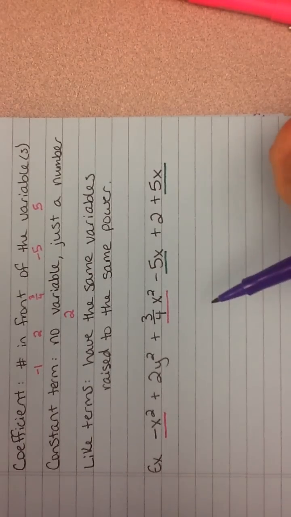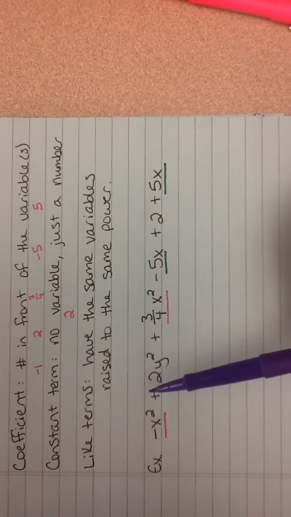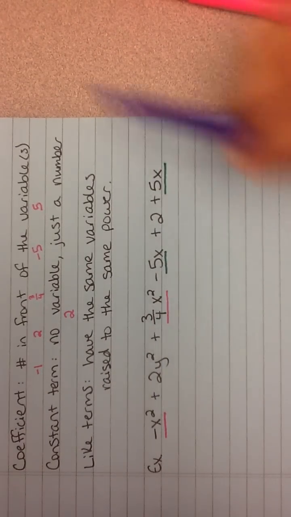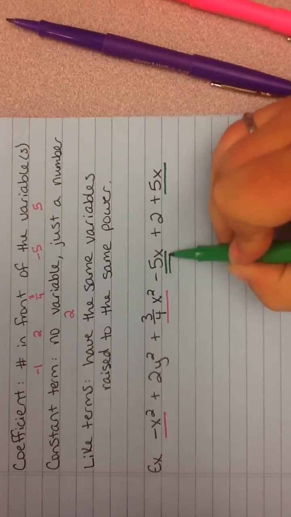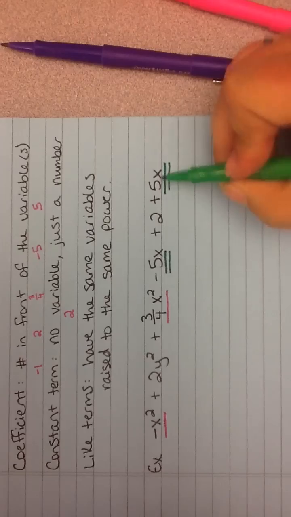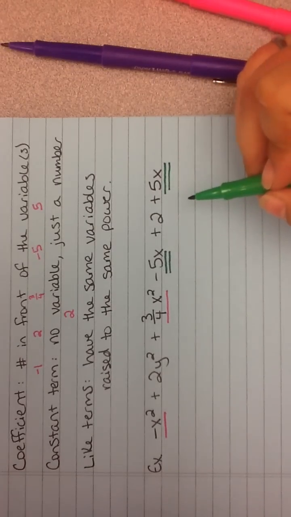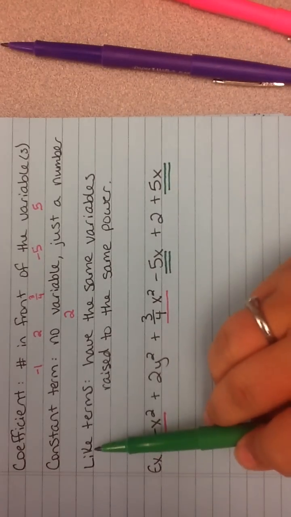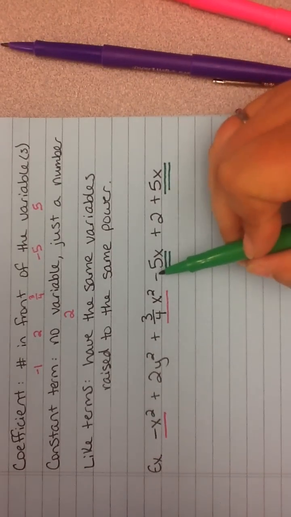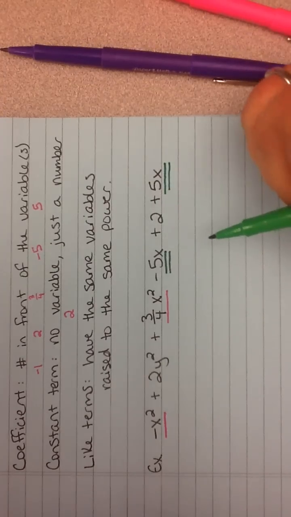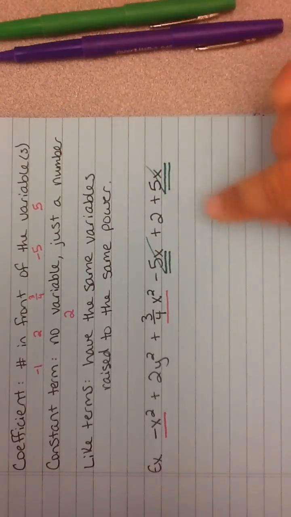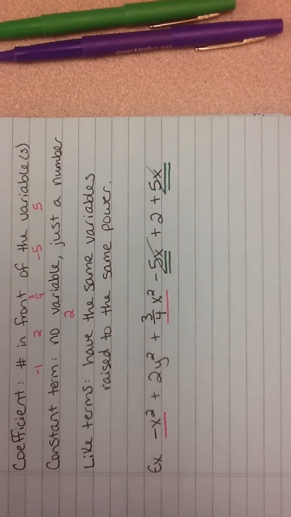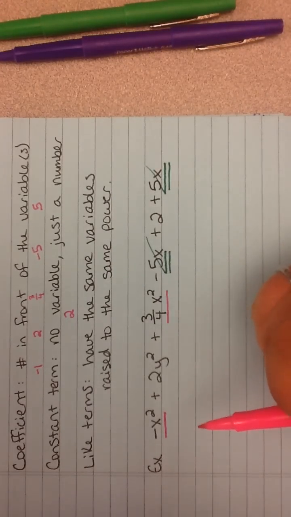Okay, so here we go. You ready? So let's look first at these two like terms, because they're easier. So negative 5x and 5x. Can I combine those? Yes, you can combine like terms. So what is negative 5x plus 5x? Well, nothing. They are opposites. One's a positive, one's a negative, and they're the same number, so they cancel each other.